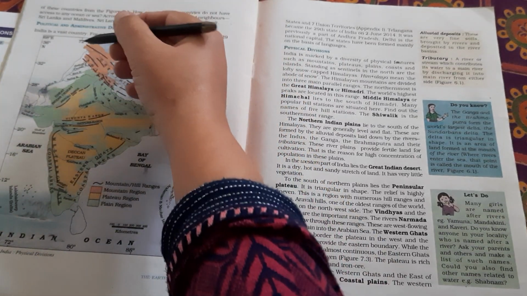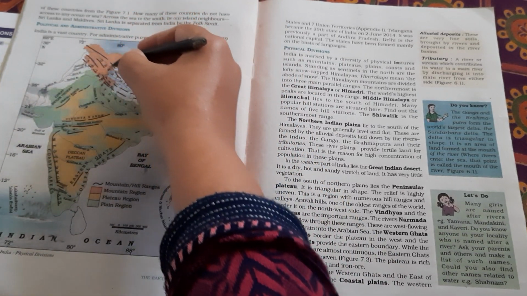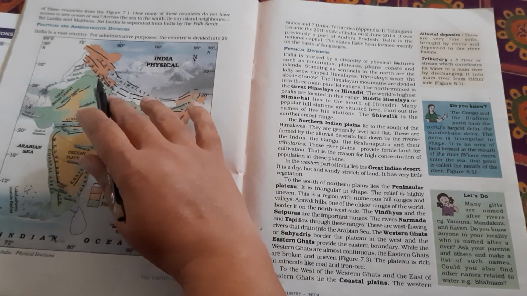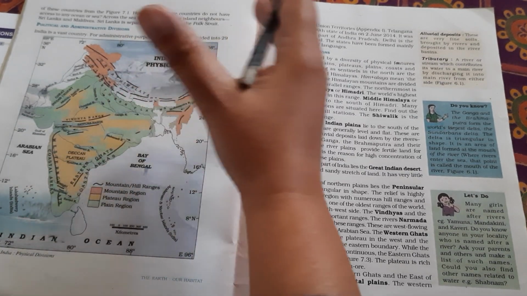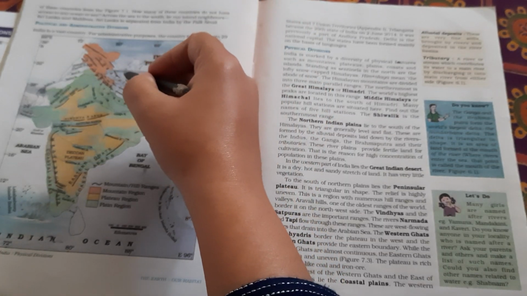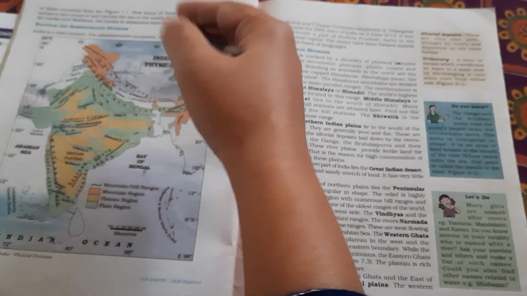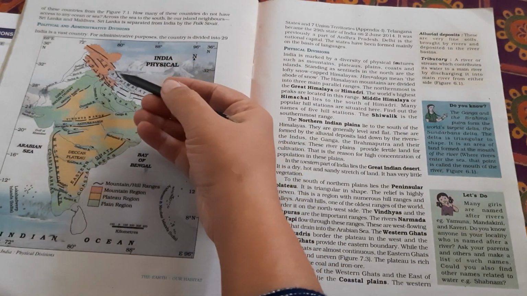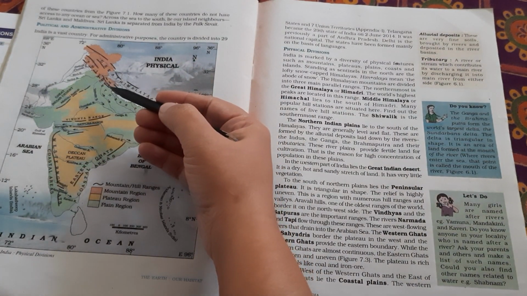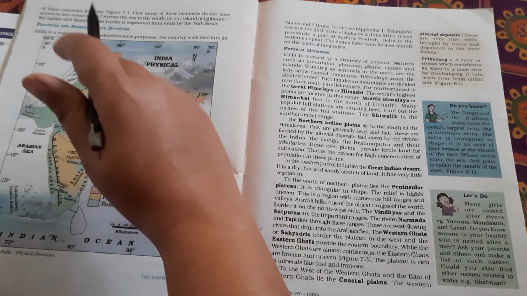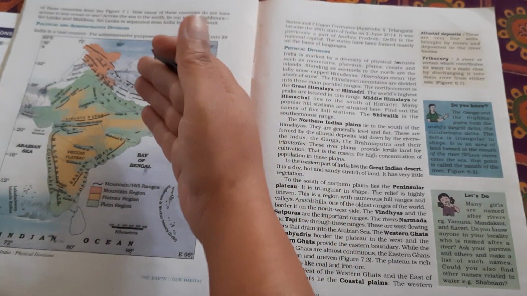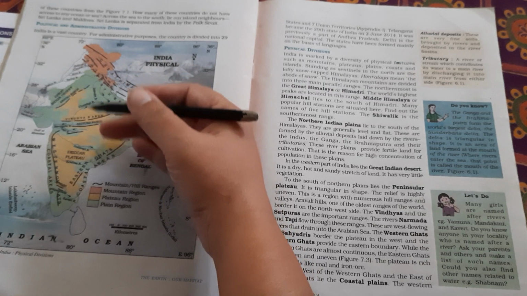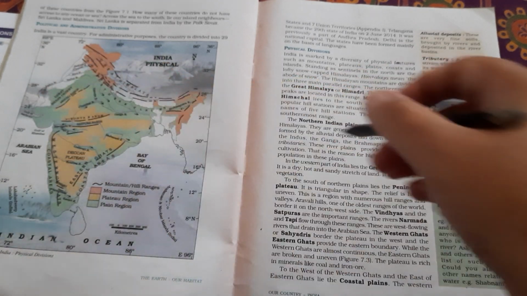The topmost is the Great Himalaya or Himadri, and over there some of the tallest or giant mountains are located. The middle one is Himachal, where we have our hill stations, and at the last is the Shivalik.